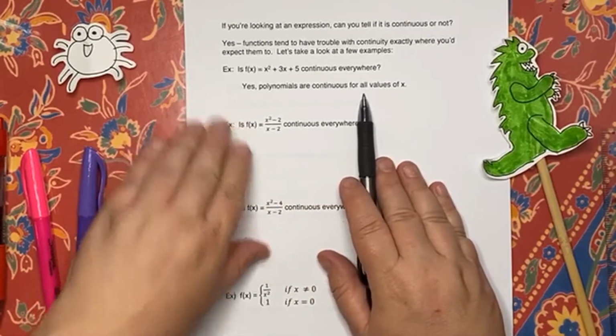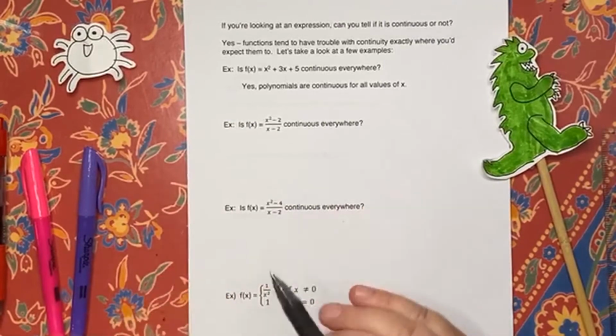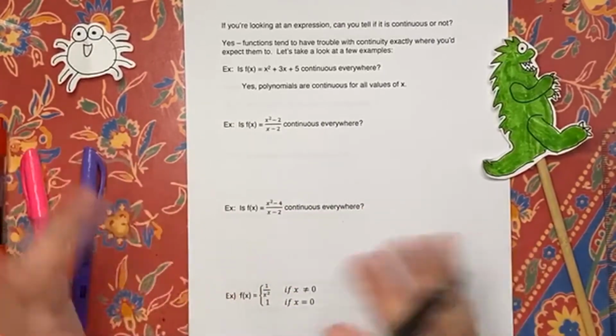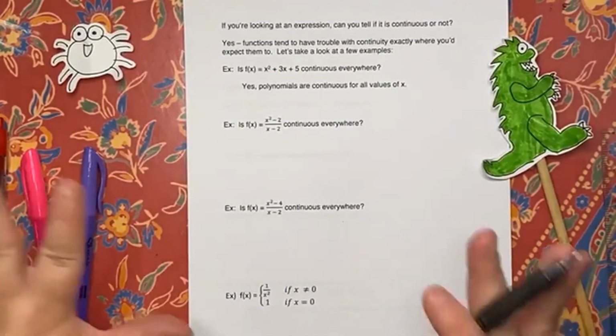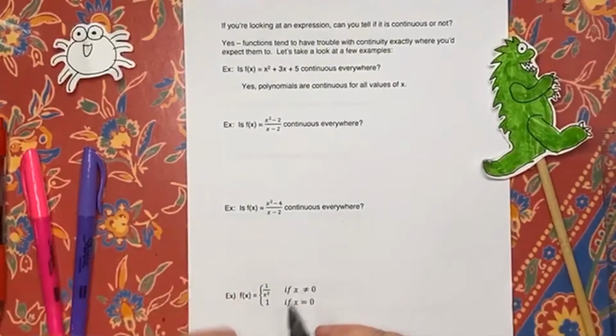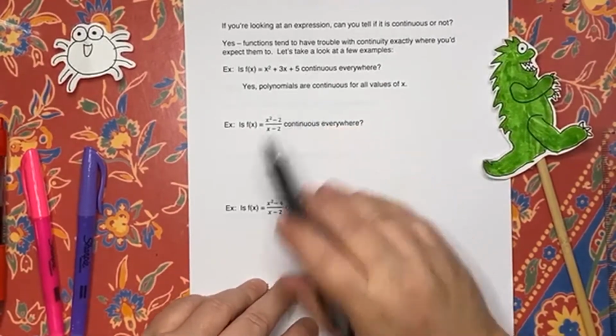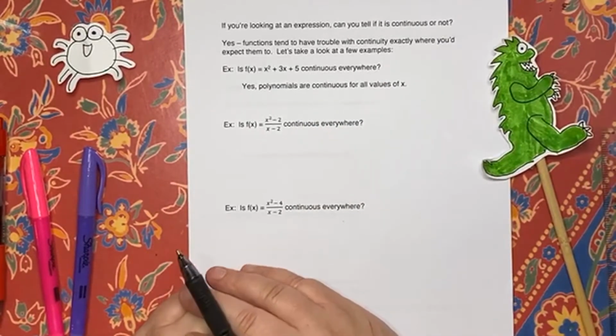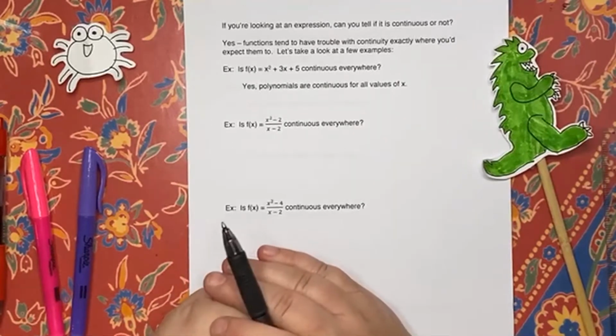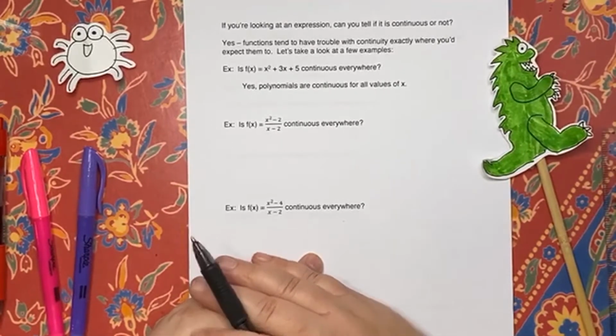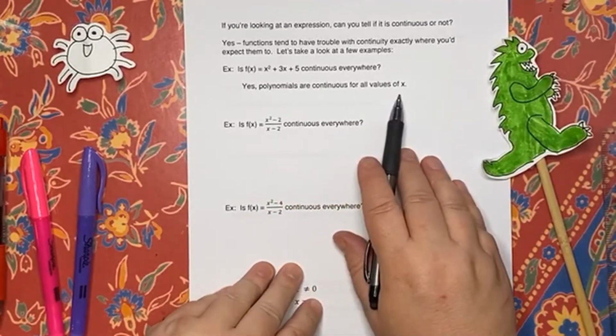Polynomials, it's the reason why we study them. They are so polite. They are so good-natured. You can do anything you want. You can move them around. You can take derivatives. It's just lovely. So we study polynomials because they are well-behaved. And one of the parts of being well-behaved is they're continuous. No jumps, no missing points, no jiggity-jaggedy weird things going on. So polynomials are continuous for all values of x.